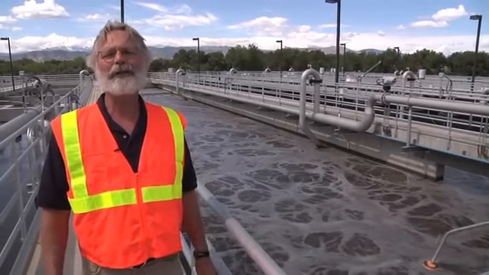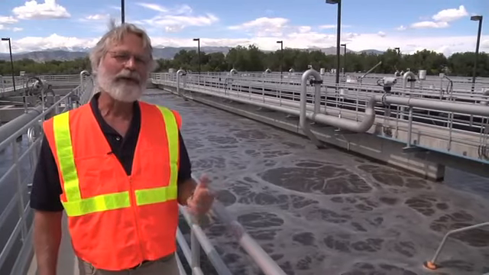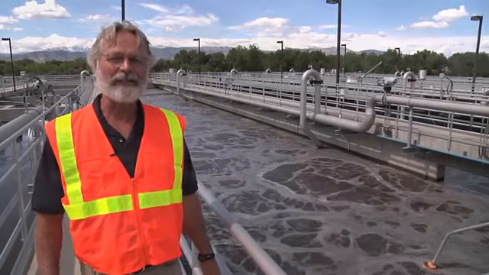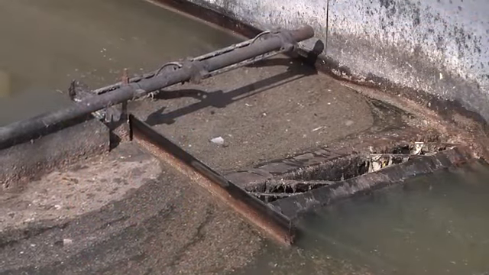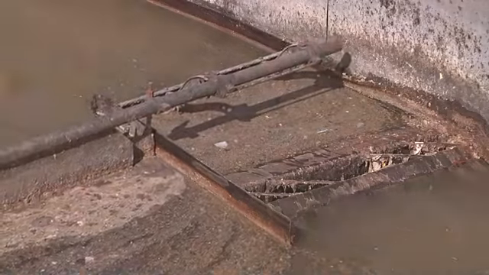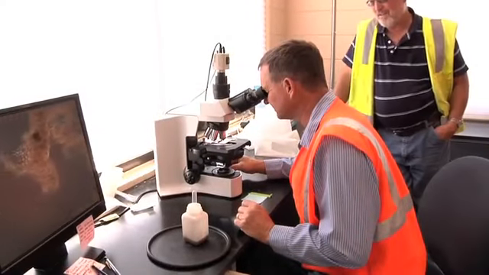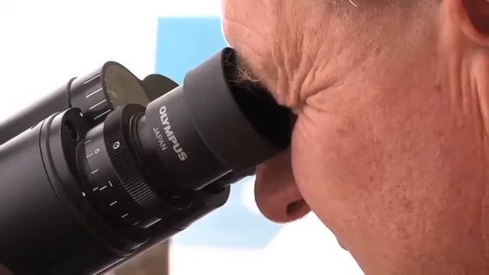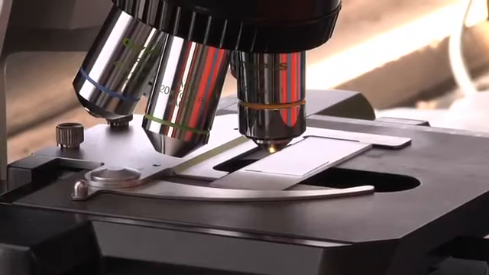I'm Bill Hoger with Rural Community Assistance Partnership, and we're at the secondary treatment process in the wastewater treatment plant. In the primary treatment process, we removed material by physical means. In the secondary treatment process, we utilize microorganisms to take the contaminants out of the wastewater. Now, these microorganisms are made up of bacteria and amoebas and protozoan, and they eat the contaminants.